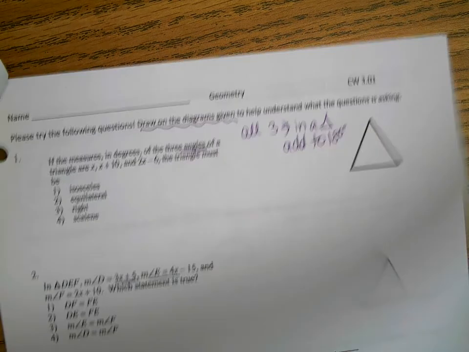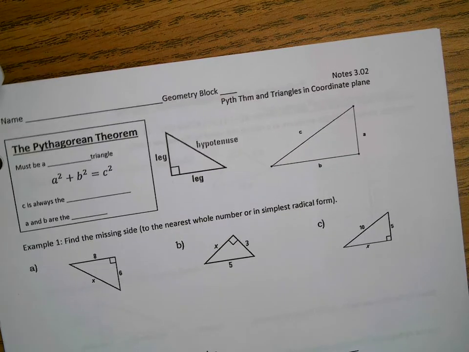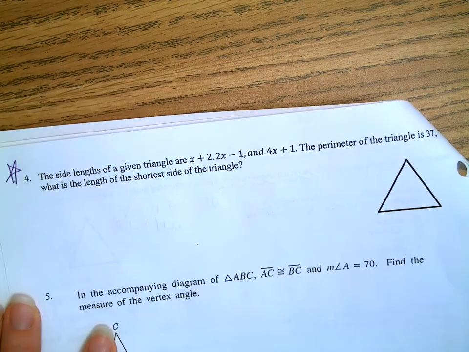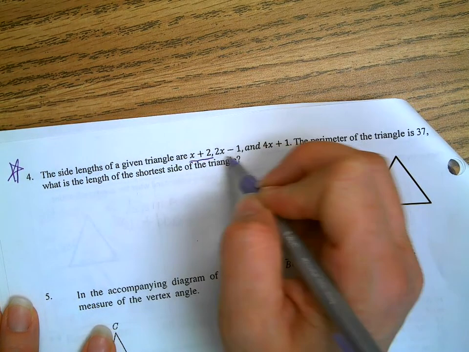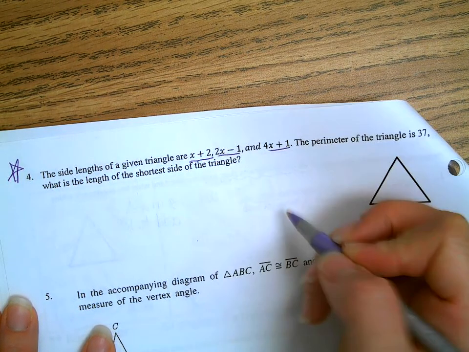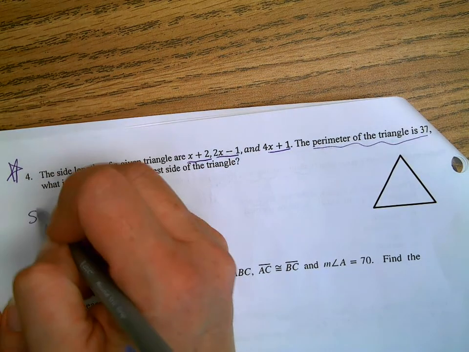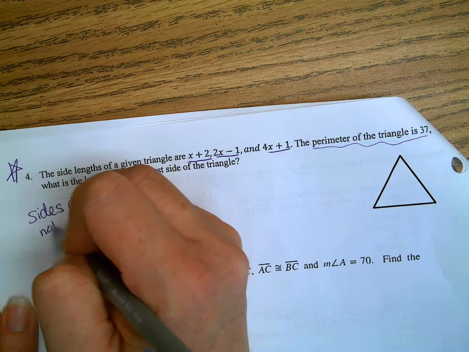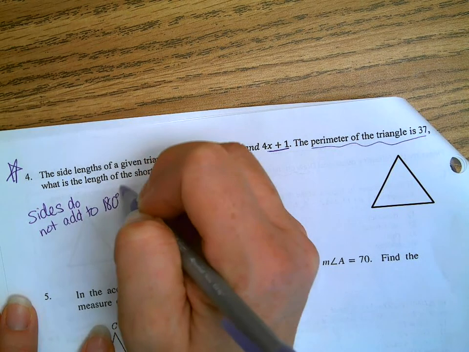However, when you get to question number 4, you have to be careful. Remember that sides, so here you're given 3 expressions, but they also give you the perimeter. Remember that sides do not add to 180 degrees.